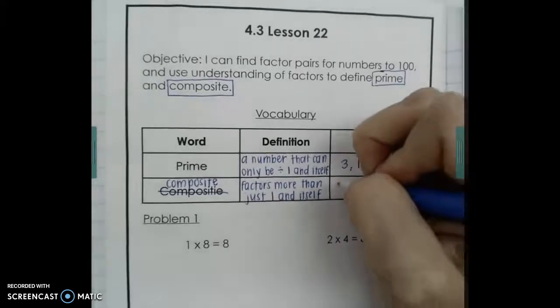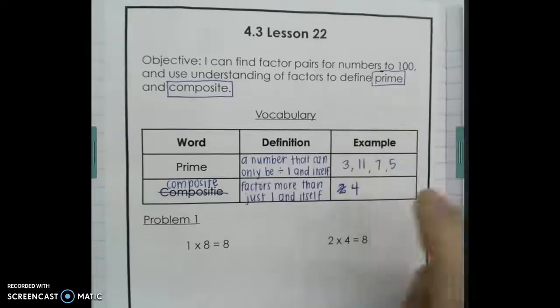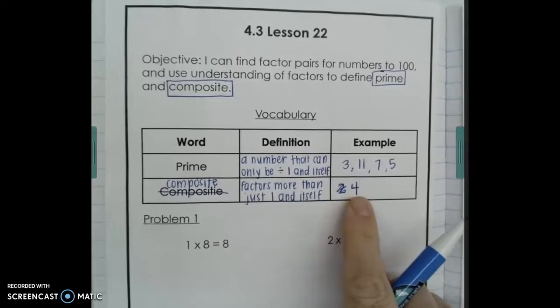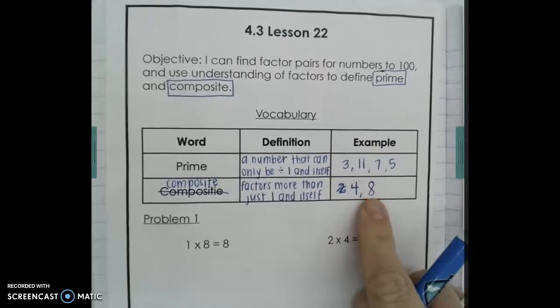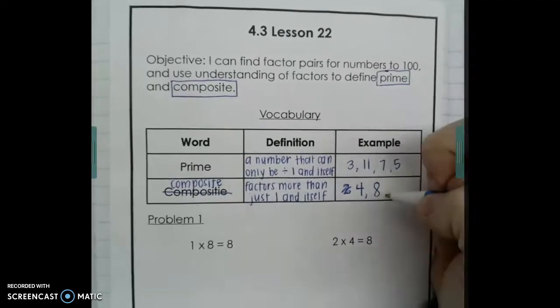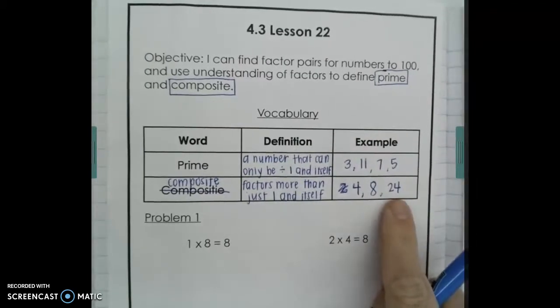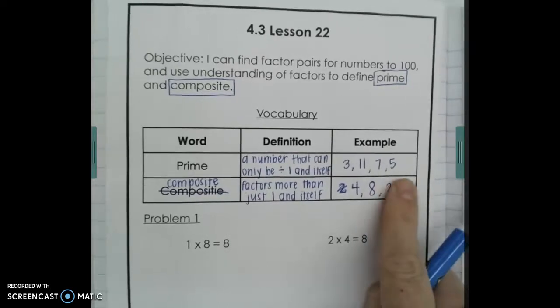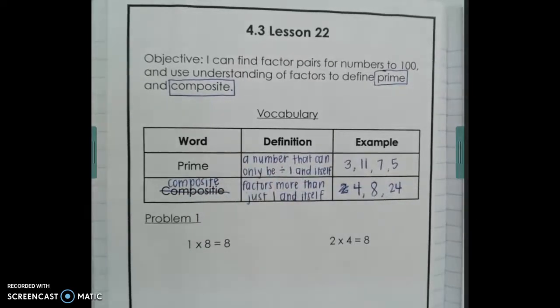So things like 2. Oh, sorry. No, not 2. Sorry, 4. 1 and 4 can go into this number, but also 2 and 2, right? 8. 8 can have 4 and 2 go into it. It can also have 1 and 8 go into it. You can think of a number like 24. 24 has a lot of factors, right? 1 and 24, 2 and 12, 3 and 8, 6 and 4, all those numbers go into 24. So composite is more than just one number. Prime is just 1 and itself that can go into it. And we'll show examples of this.